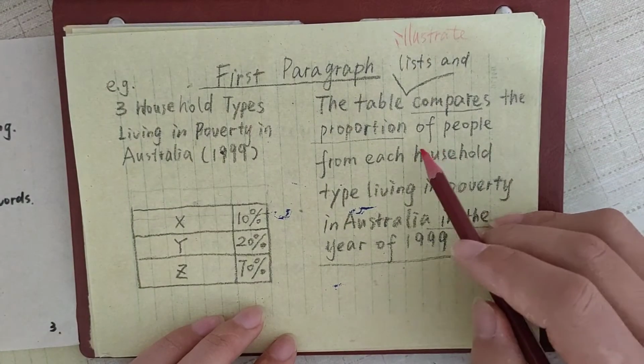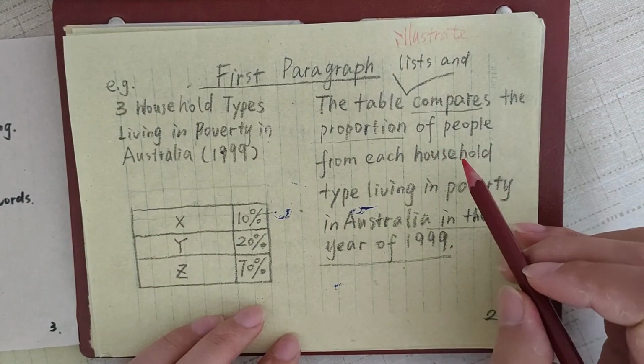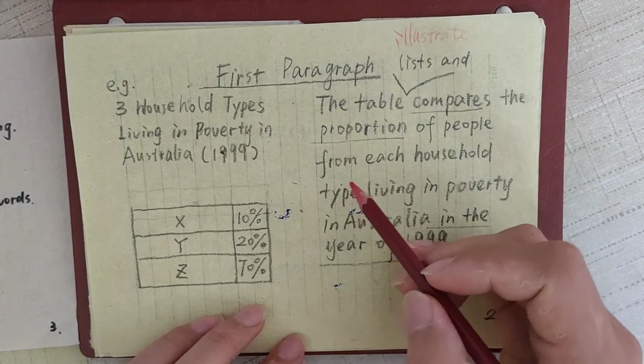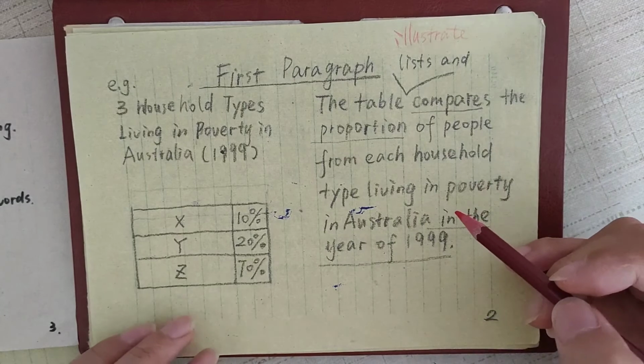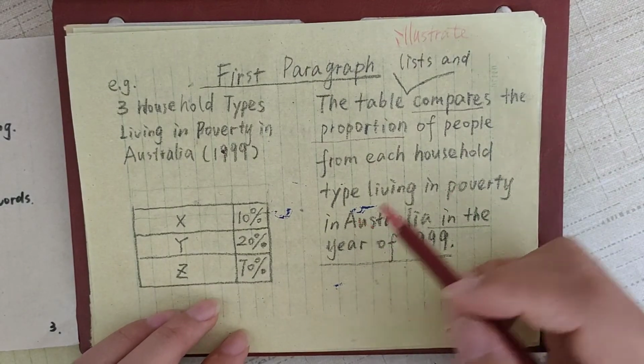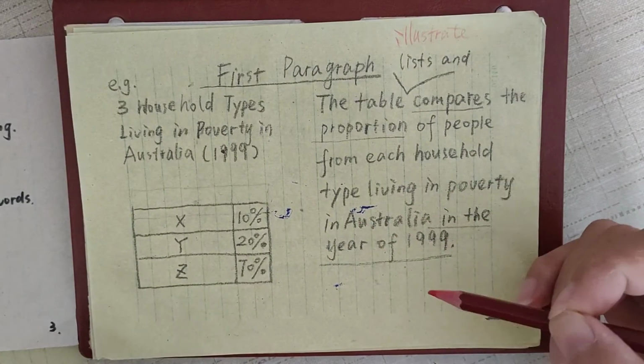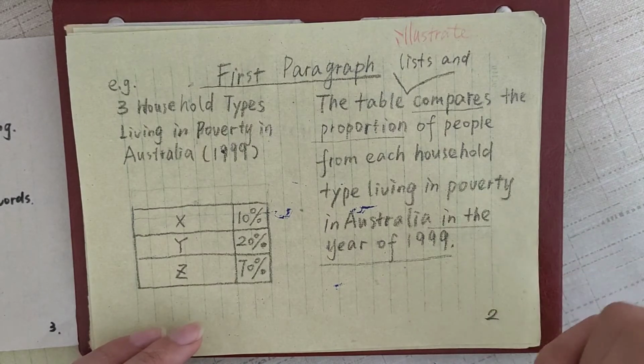Then in the first paragraph, we needn't give more details, because we could give the details in the second paragraph.